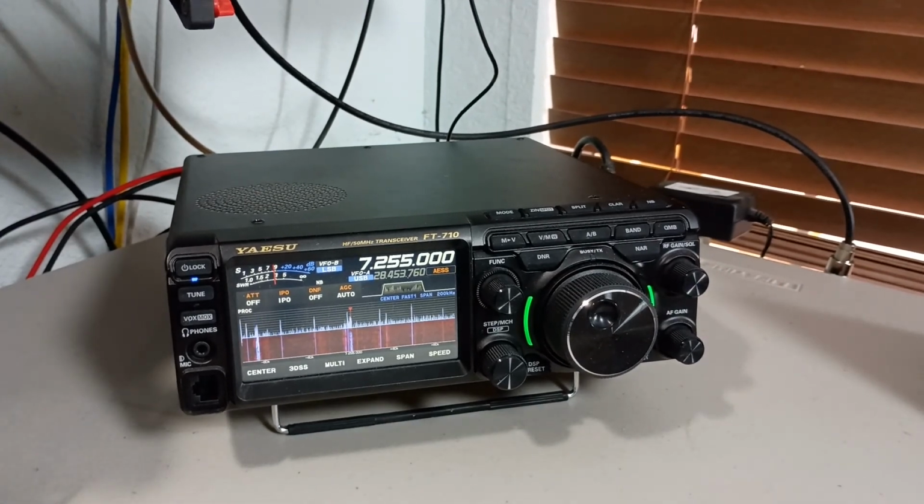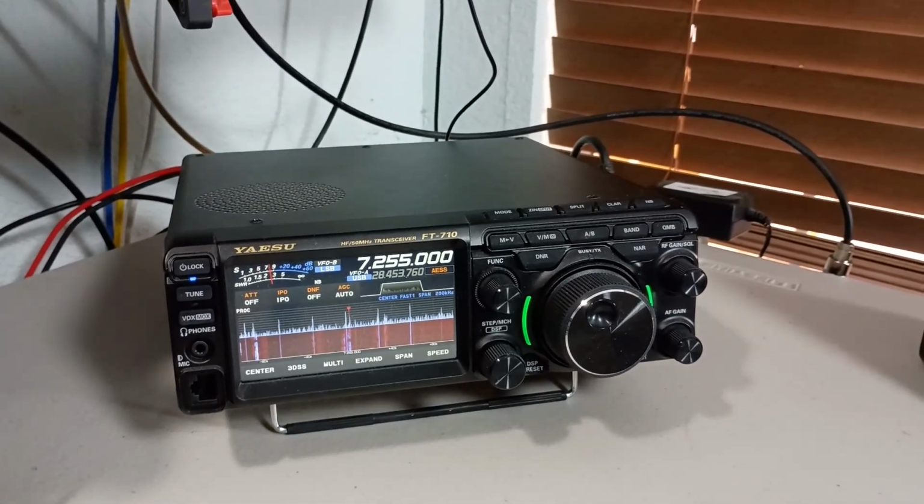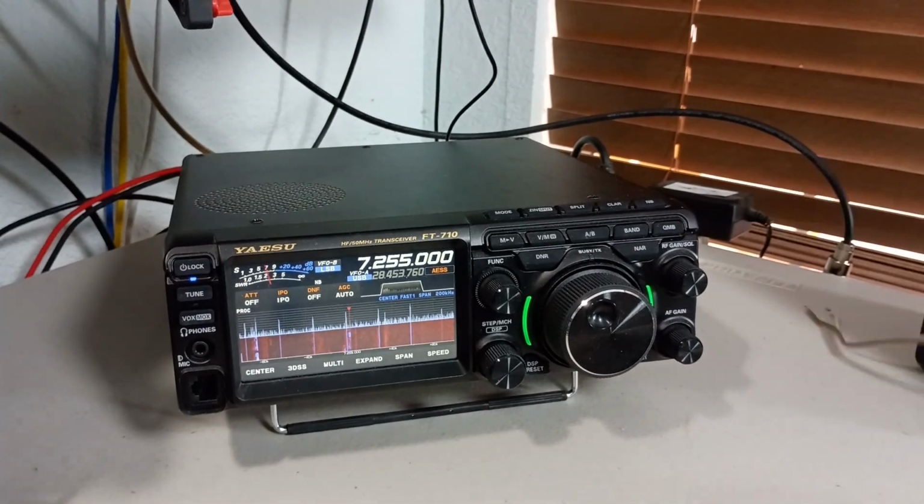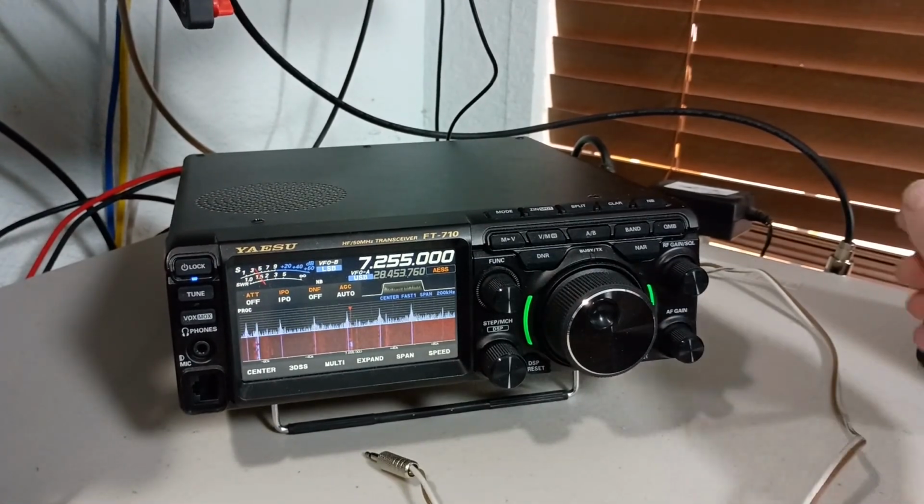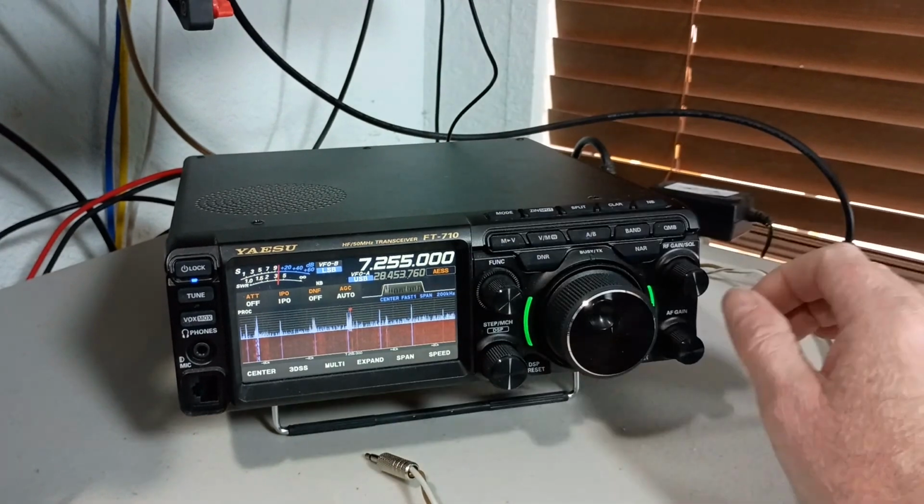So when you unplug the external speaker in this radio, what ends up happening is it bypasses the AESS, and now you get full range to the internal speaker.